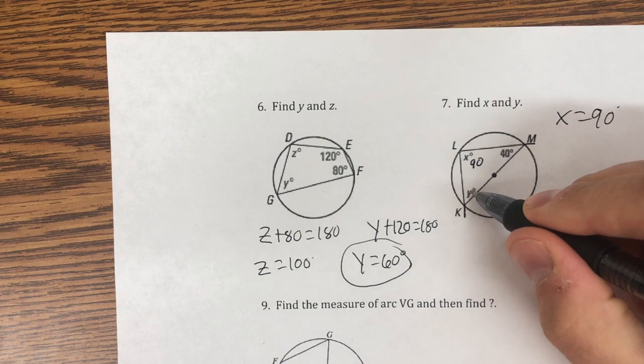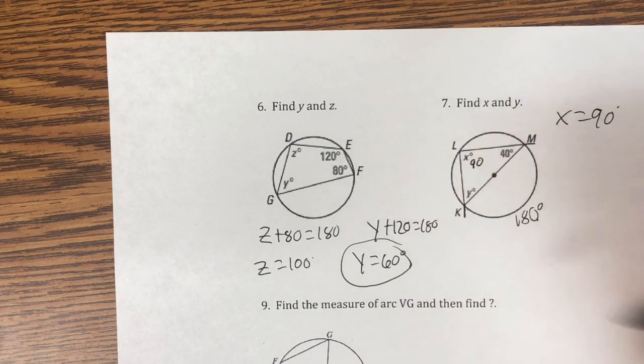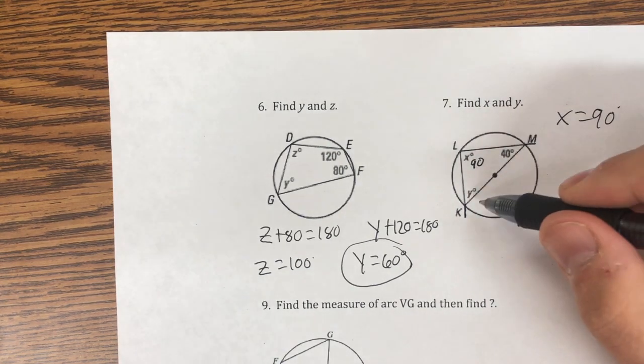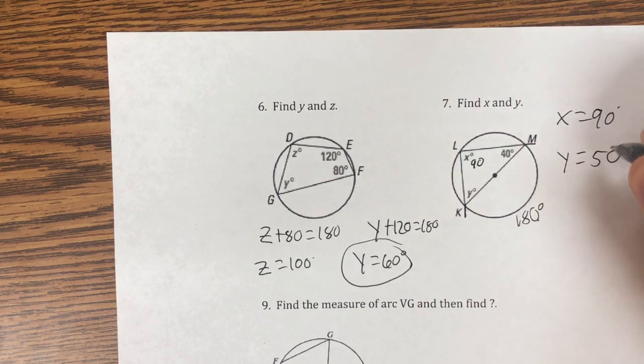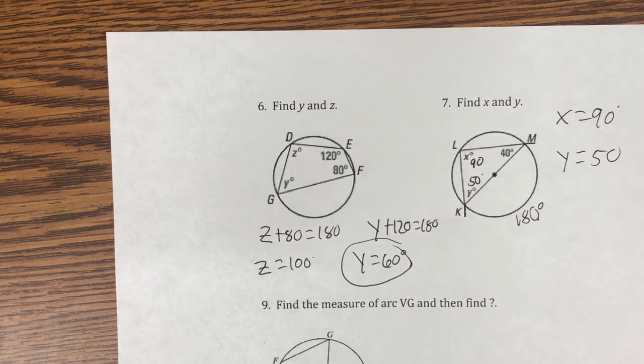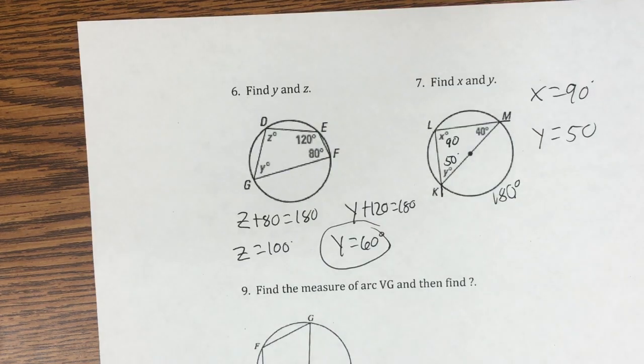And then to find y, again, the three angles of a triangle have to add up to 180. So we take 180 minus 90 minus 40, which is just 50, not 150. It's just 50. So we found those two angles.